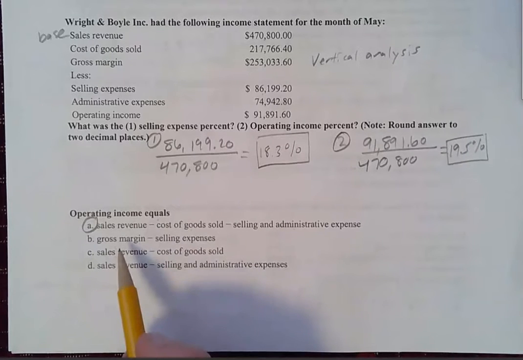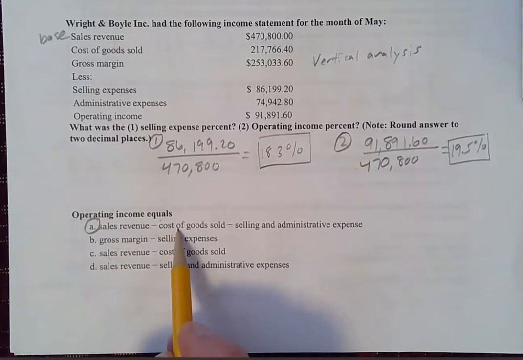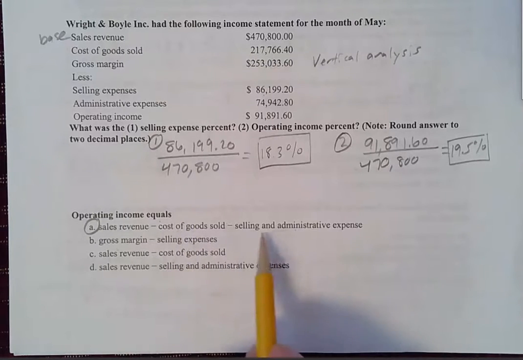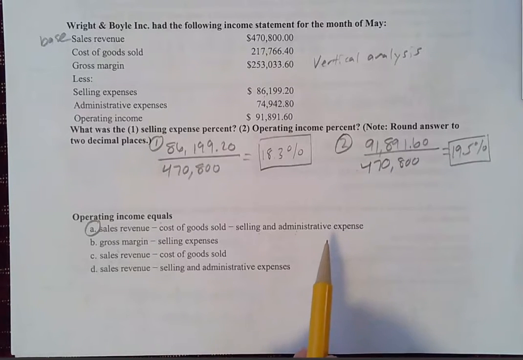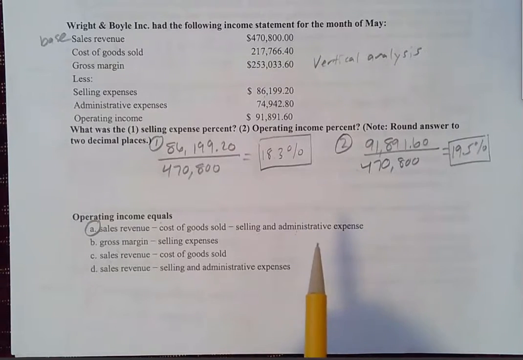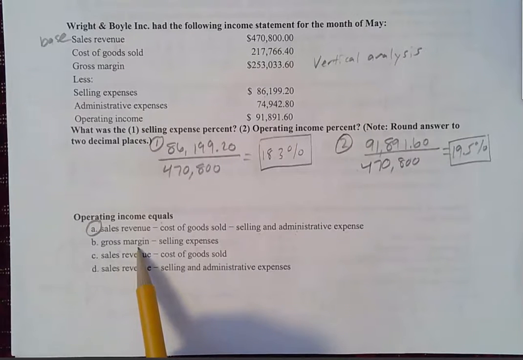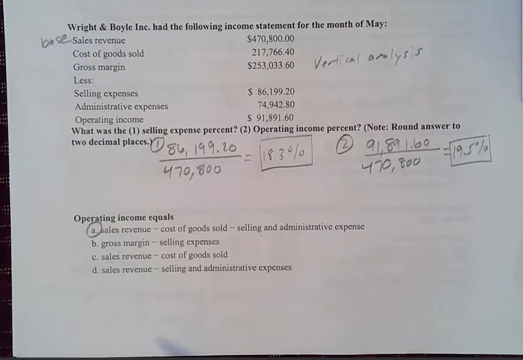Just one little follow-up. Sales revenue minus cost of goods sold equals gross margin, minus selling and administrative expense comes up with operating income. We can actually calculate operating income technically without establishing what our gross margin is. We can just subtract out gross margin and selling and administrative expenses, and that will give us operating income.